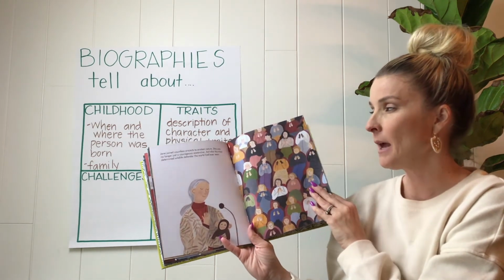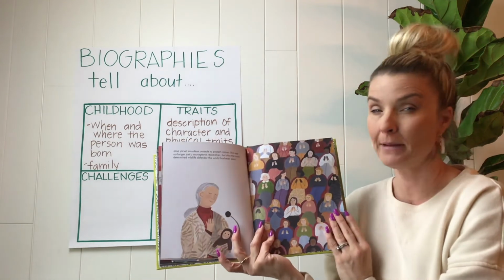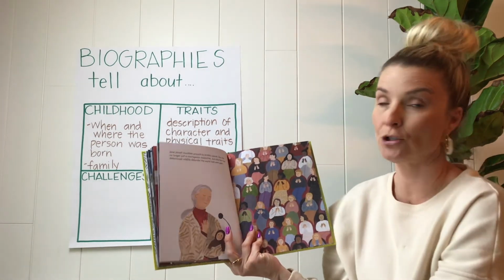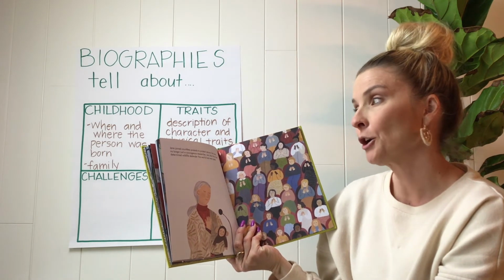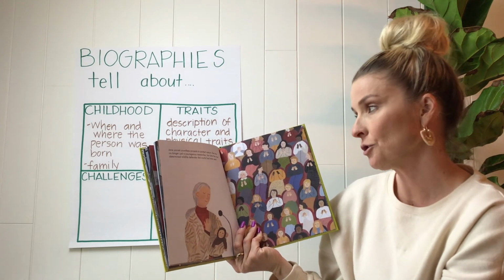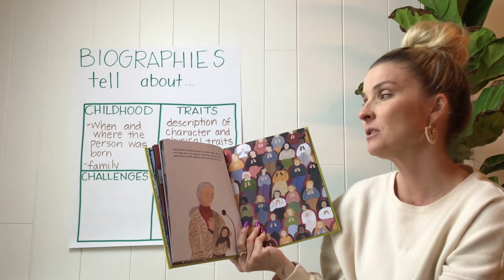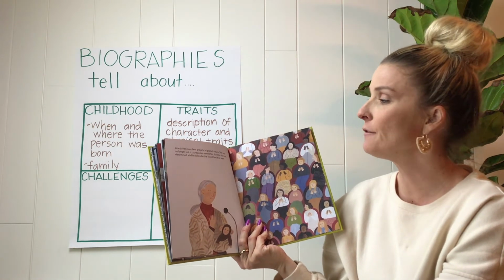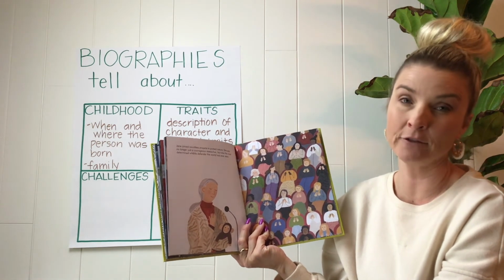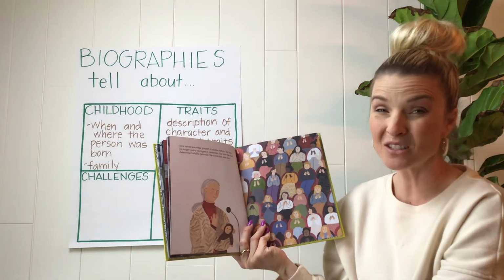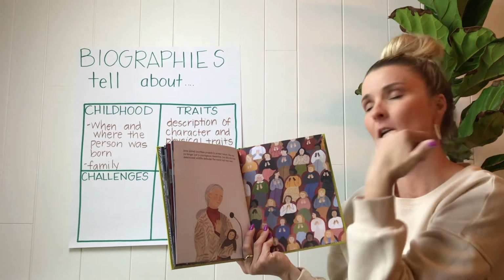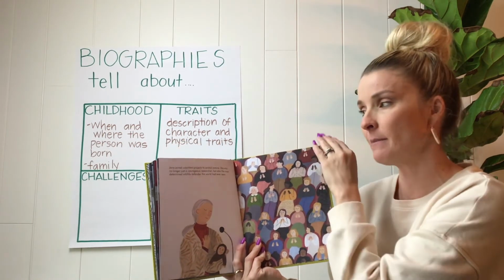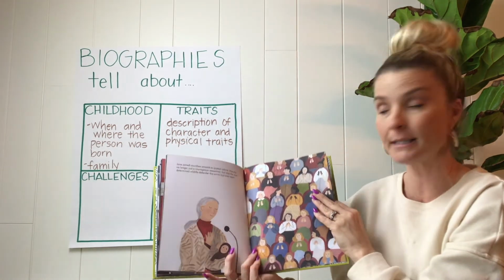And here's one sentence that stuck out to me, especially when we're talking about traits. Here's what it says. She was no longer just a courageous researcher, but also the most determined wildlife defender the world had ever seen. That's great. That tells me she's courageous, she's determined, she's a defender. All of those amazing traits to make Jane Goodall stand out.